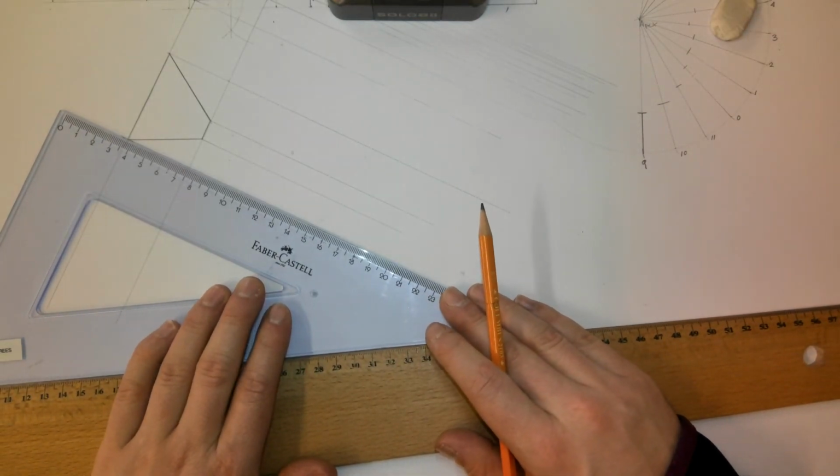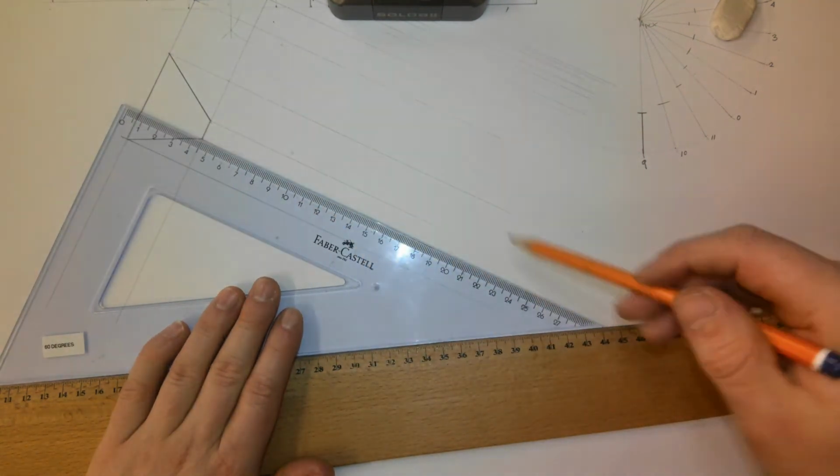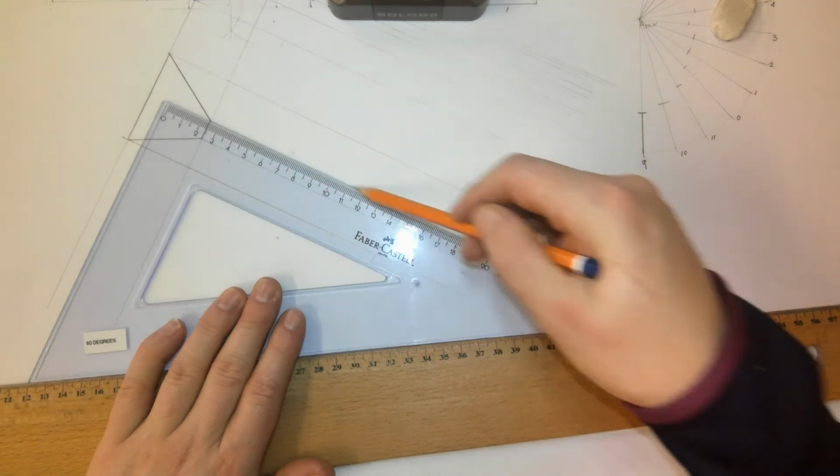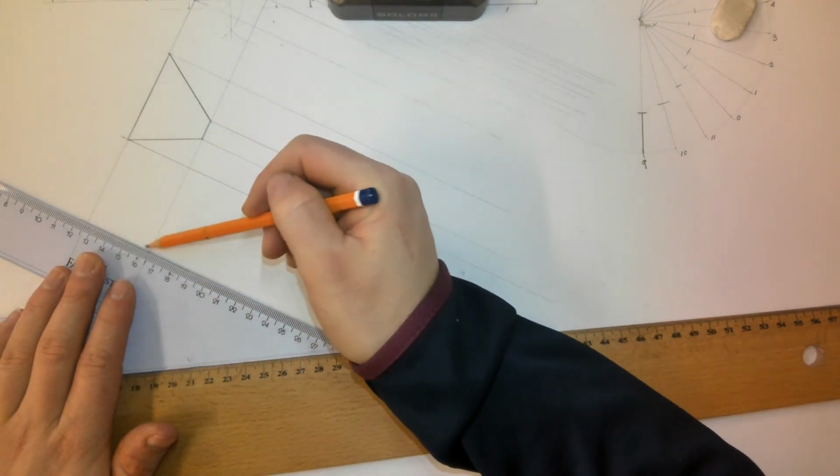Okay, and I'll need to see the true edge view of the surfaces of the cylinder. So basically I need a view where it appears as a circle to do this development.